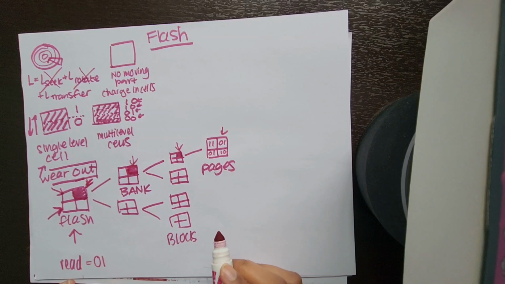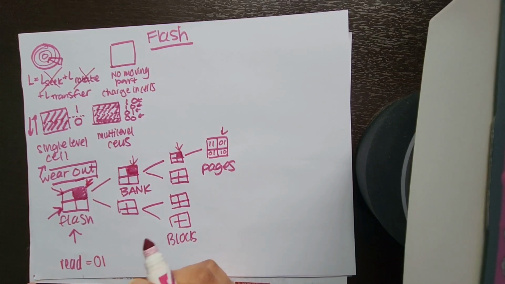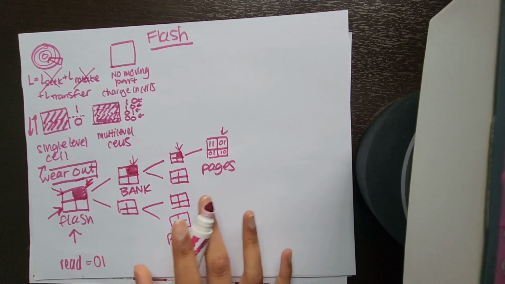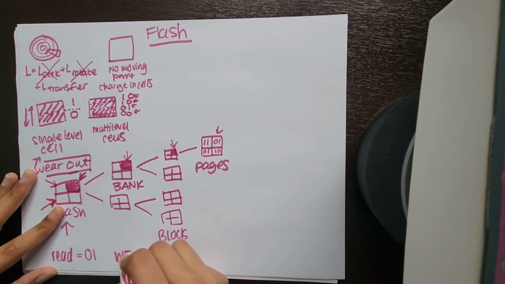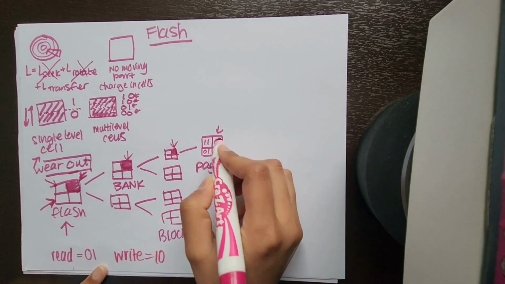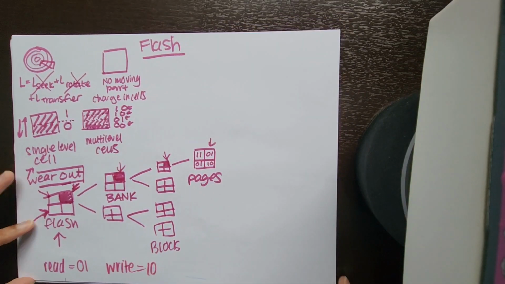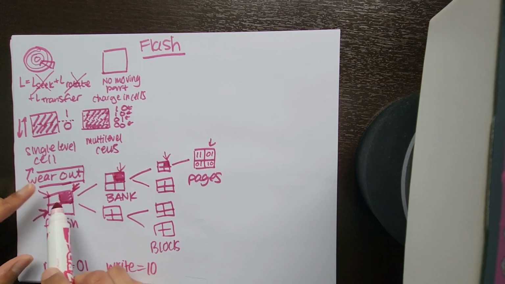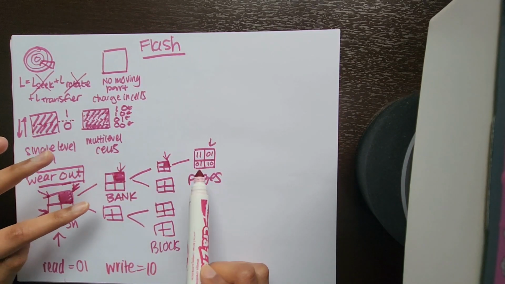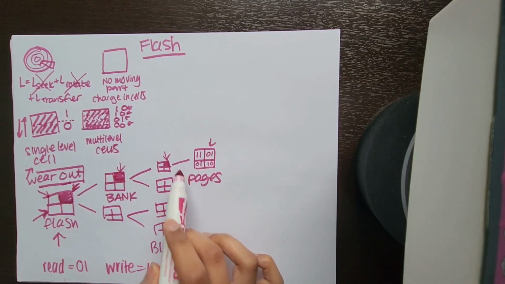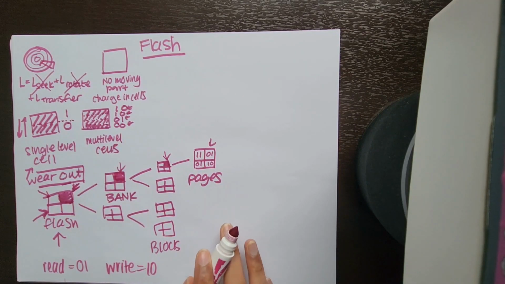Writes are a little bit more complicated, simply due to the nature of the way Flash works. So if I want to write, say, 1, 0, like I just want to flip the bits in this exact position, right? I'm going to go to the correct bank, the correct block, the correct page, and I'm going to expand on the page, and this is what I see, right?